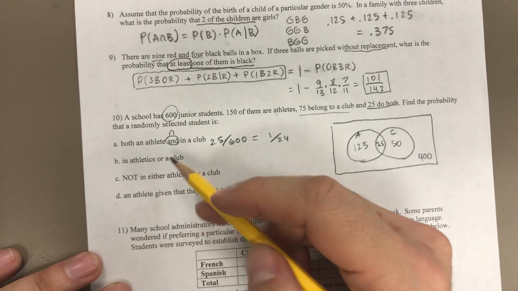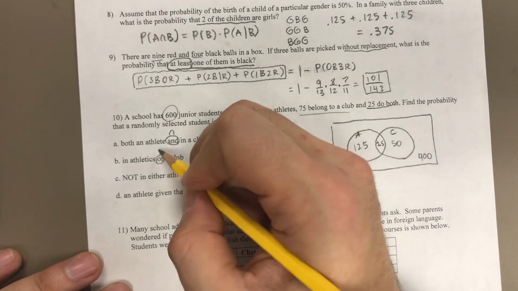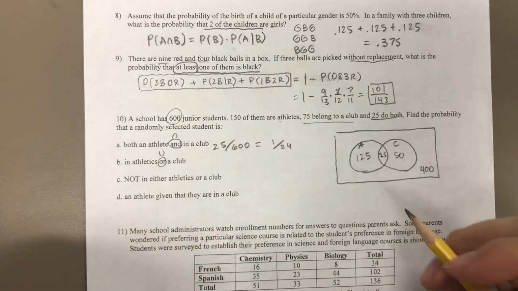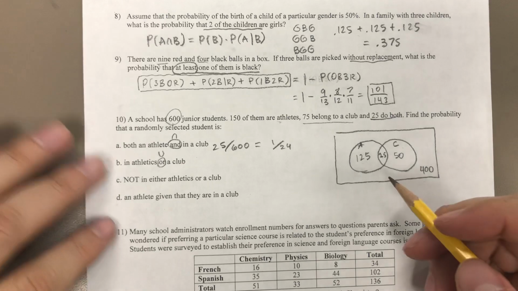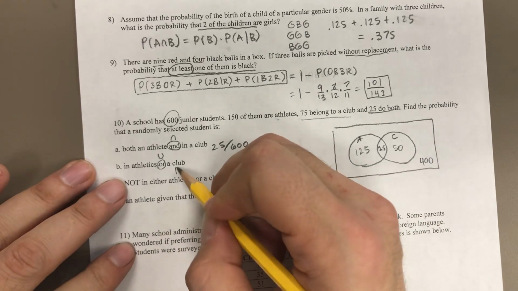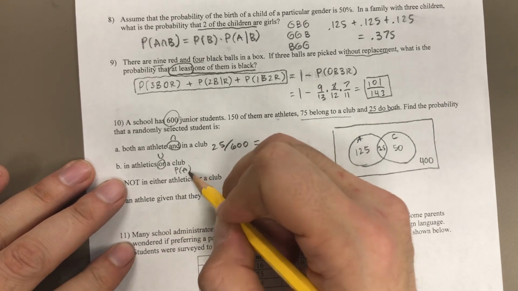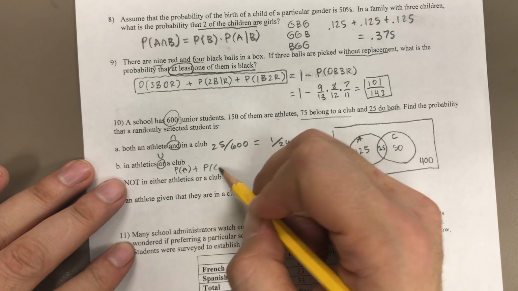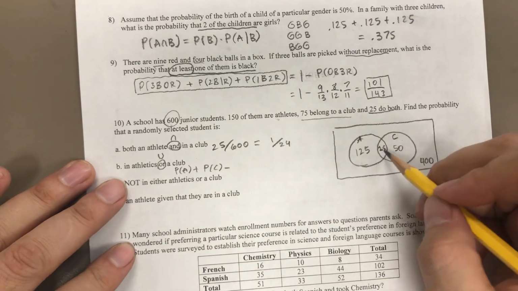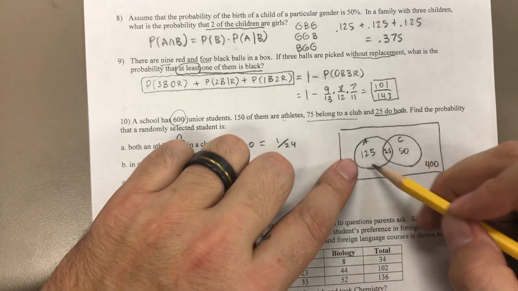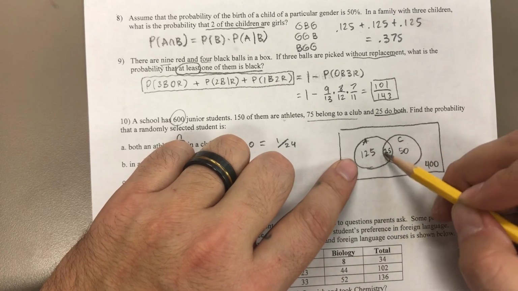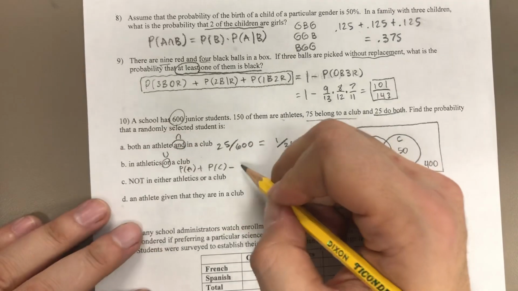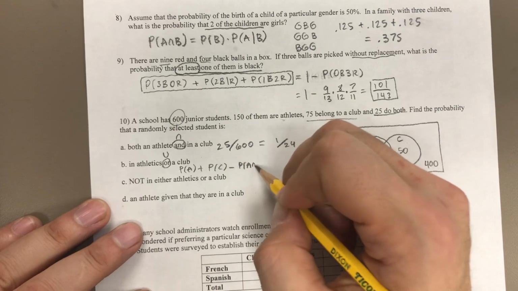All right. Next, in athletics or a club. So "or" implies that we have the union. You handle the union the following way. You can either find the individual probabilities, so the probability that they're an athlete, the probability that they're in clubs, and then you subtract away the overlap. Because if you count all of the athletes and all of the club members, you count that 25 twice. So you want to subtract away the intersection as well.